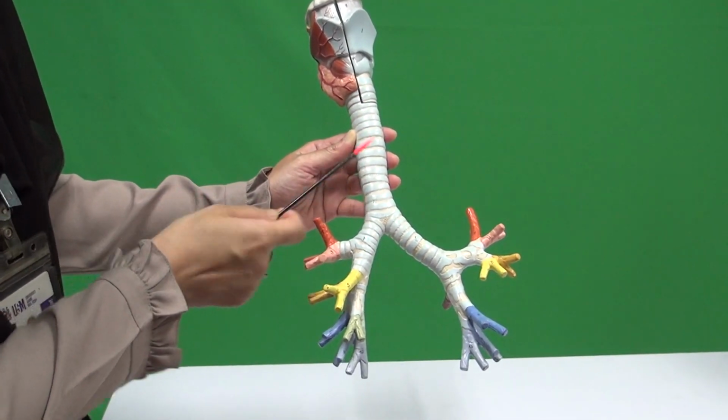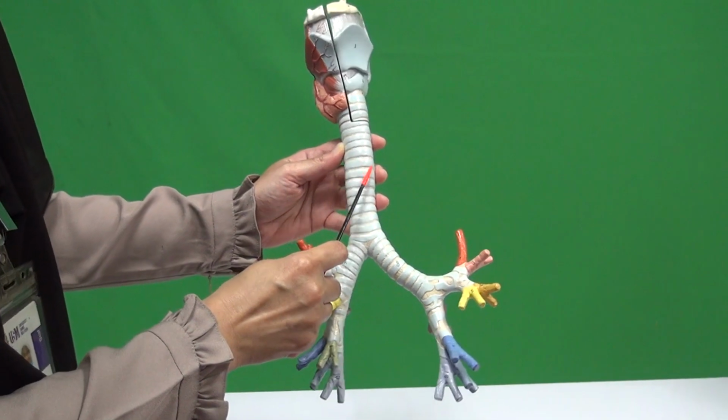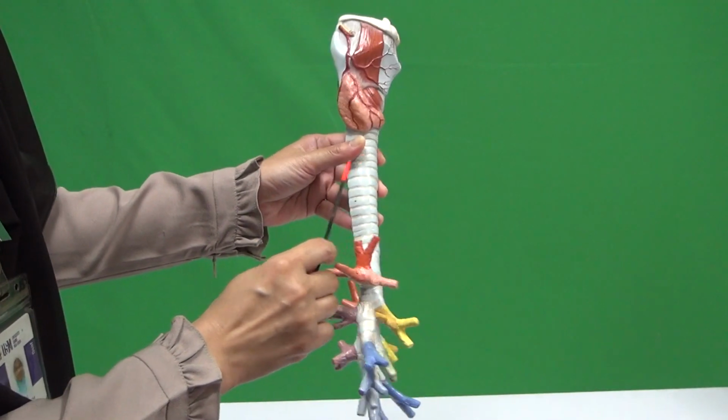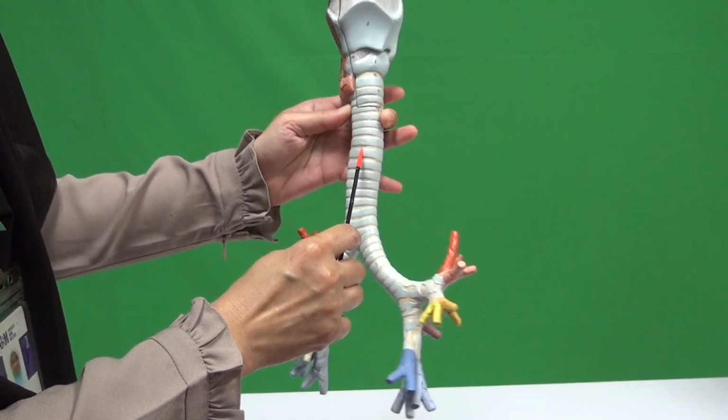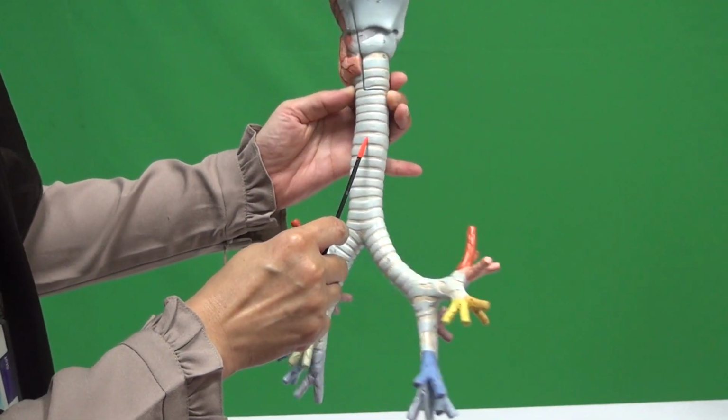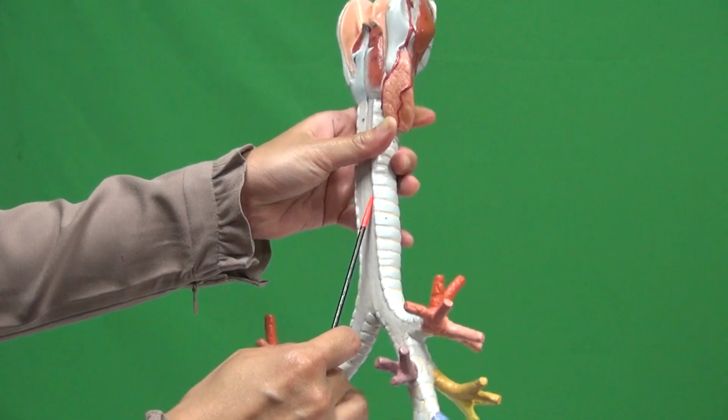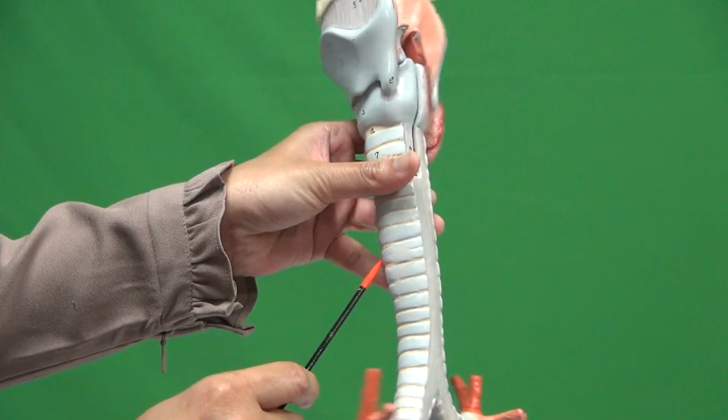You can see that the trachea has C-shaped hyaline cartilage in its wall.